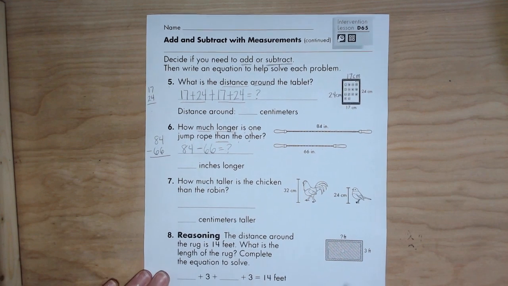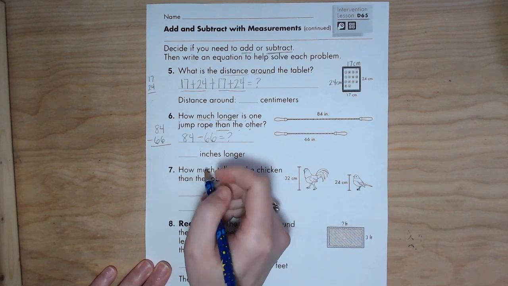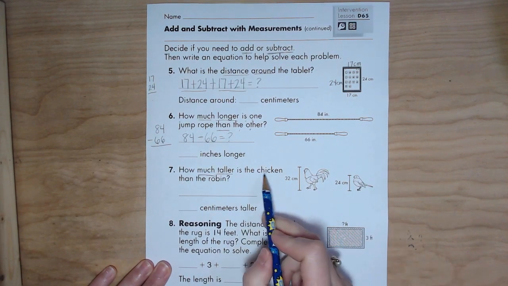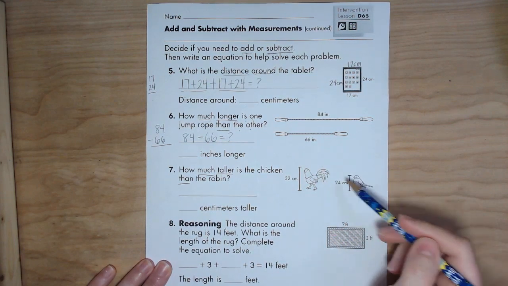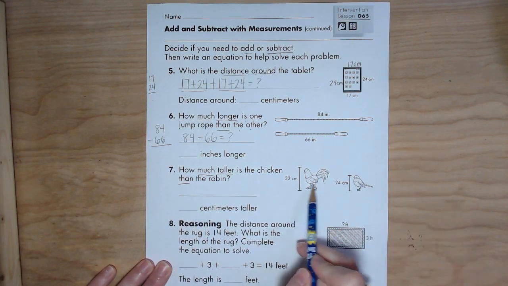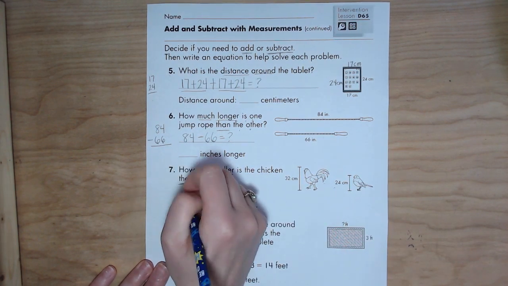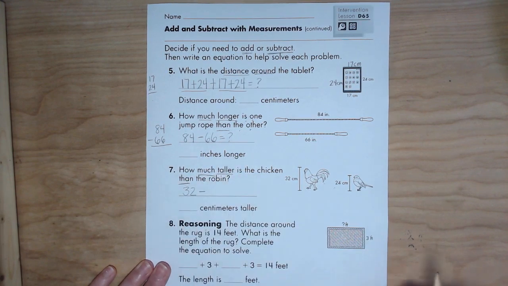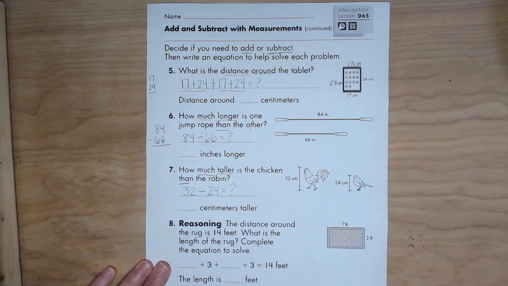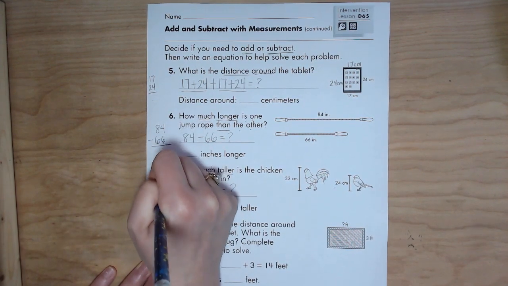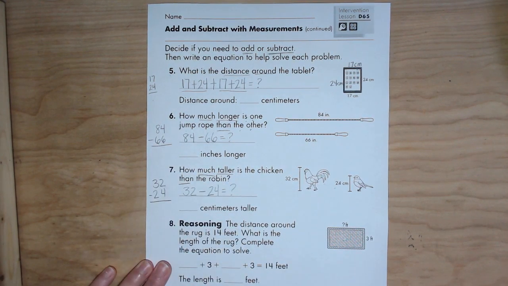Let's look at the next one, number 7. Number 7, it says, how much taller is the chicken than the robin? So again, we're comparing two objects. So we're going to find the difference. So we're going to subtract. So we're going to take 32 minus 24 equals what? And again, you can stack your numbers up off to the side and solve. Okay.